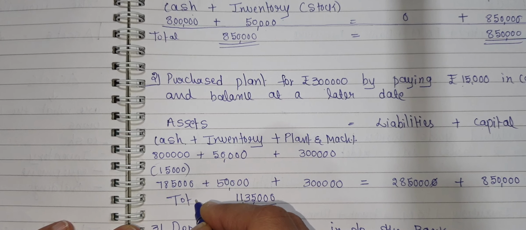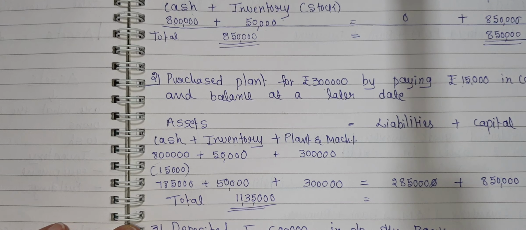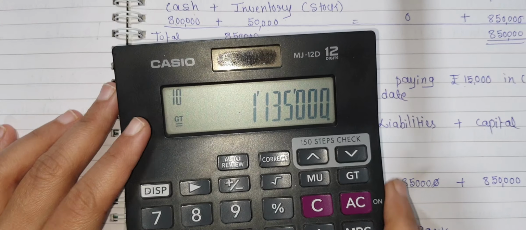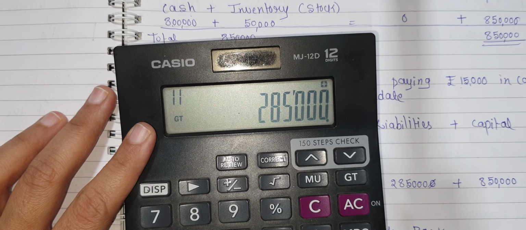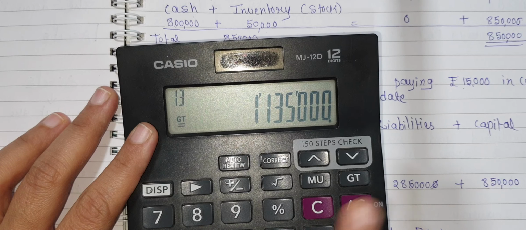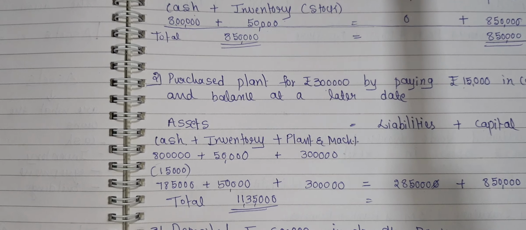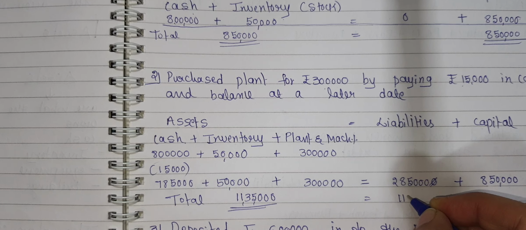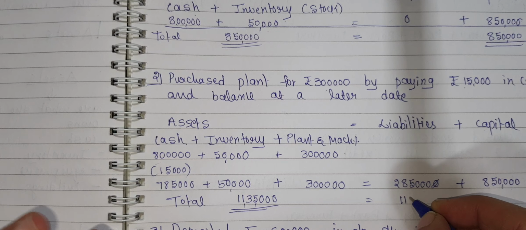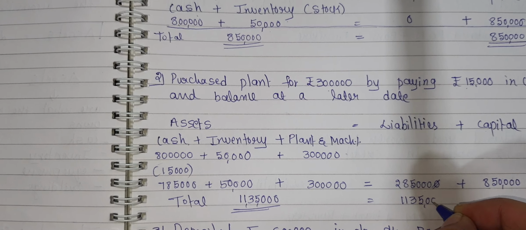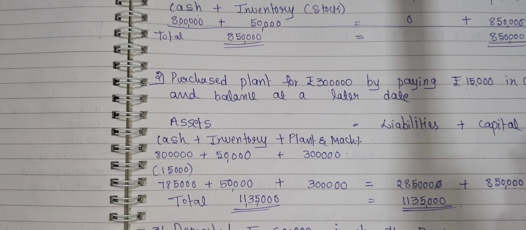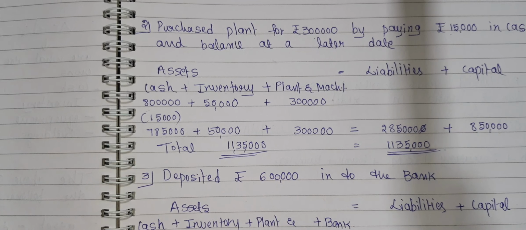Total. Now we have to check liabilities and capital, that is rupees 2,85,000 plus 8,50,000, that is also rupees 11,35,000. Means we have solved the problem correctly. 11,35,000. Now we will move to the next one.